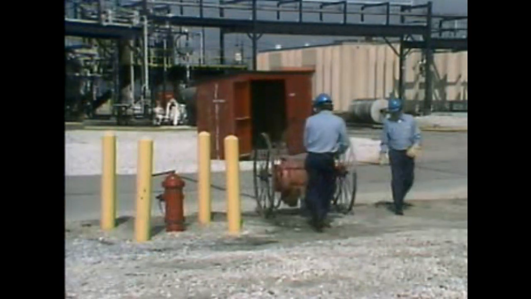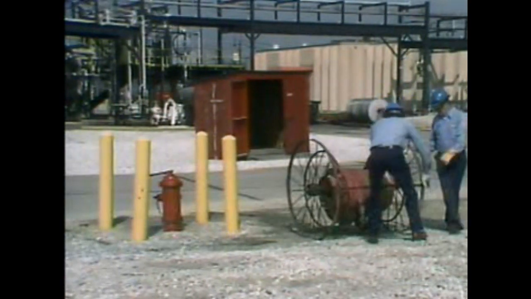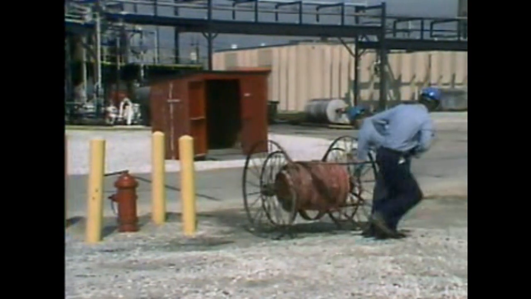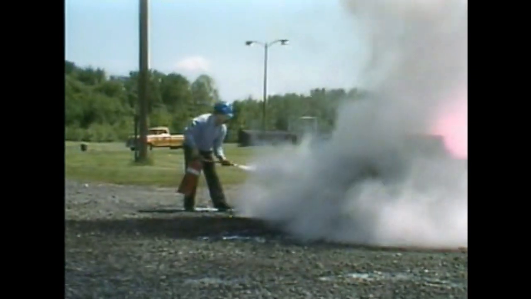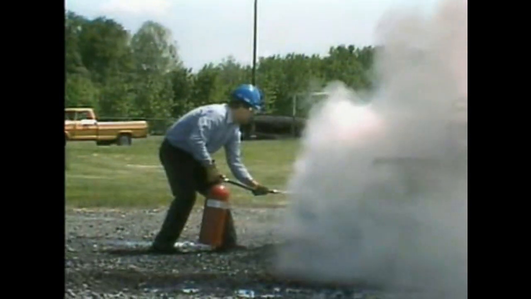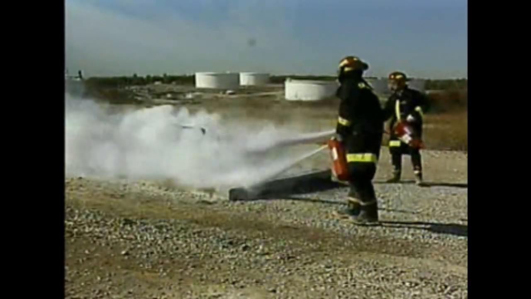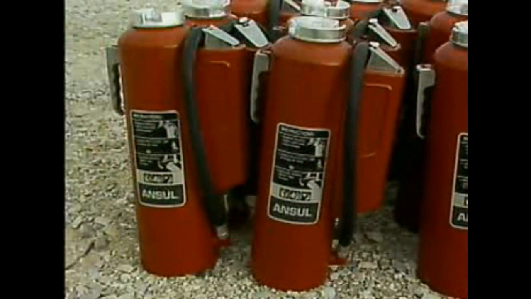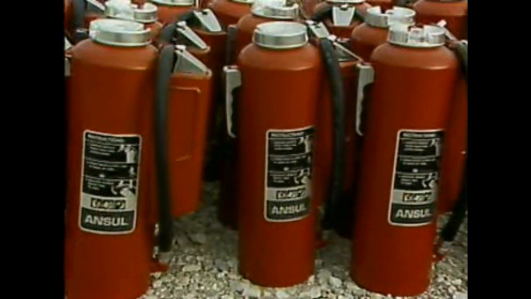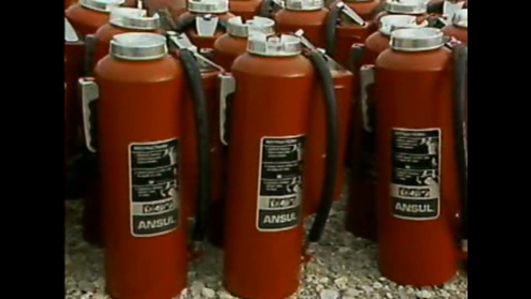If company procedures allow, and if you're properly trained, you may need to put a fire out. Before you attempt to extinguish a fire, however, you should take into consideration the size and nature of the fire and what type of extinguisher to use. Fires are divided into 4 classes, and there are different types of extinguishers for each class. Using the wrong type of extinguisher could actually make a fire worse.